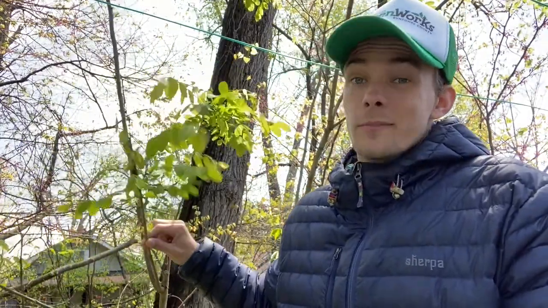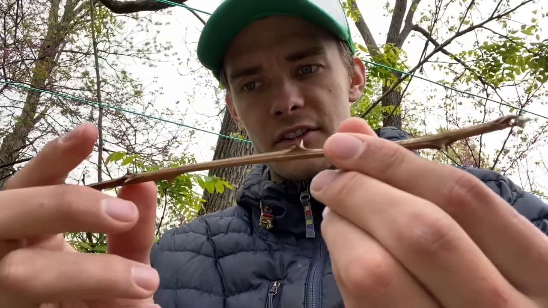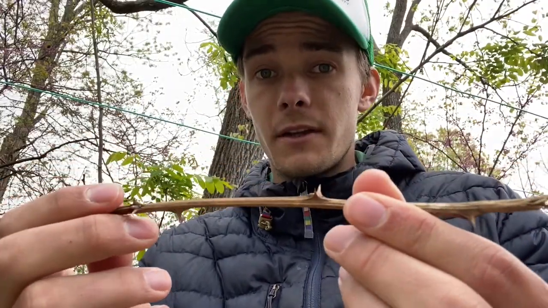So we found another tree to identify. It's a little one, but it is in fact a young tree. Let's figure out what it is. First thing that I noticed is that this tree has spines. That's a big hint. This tree actually has leaves at eye level, so that's gonna help us out a lot. Let's take a look at them.